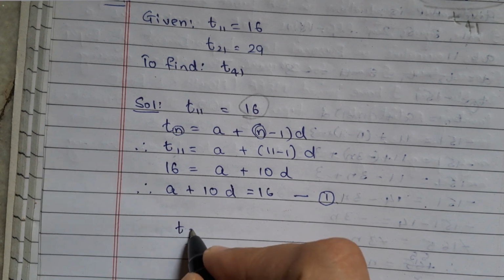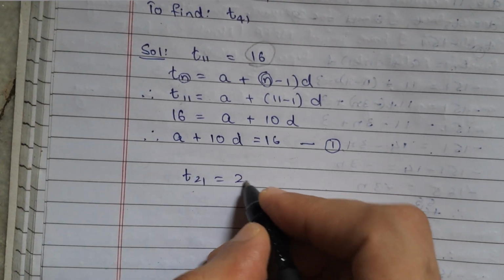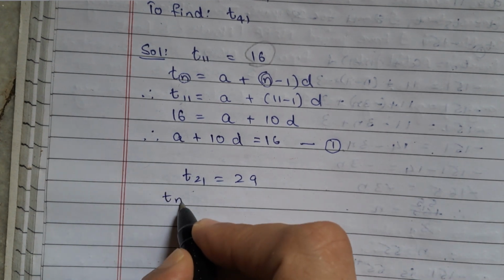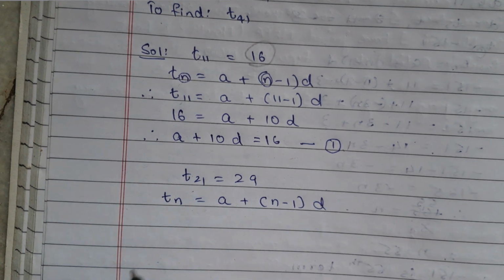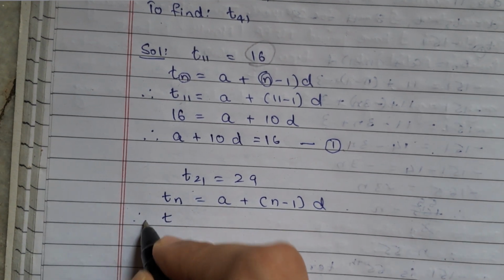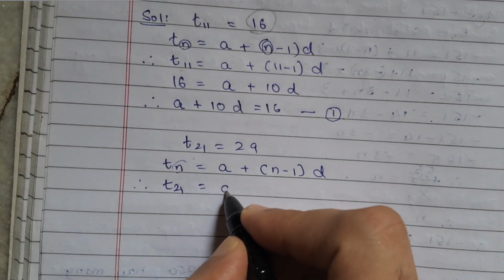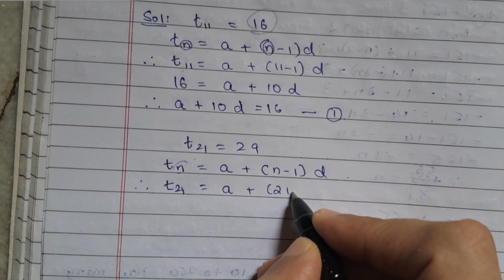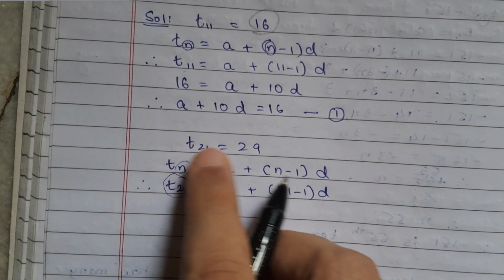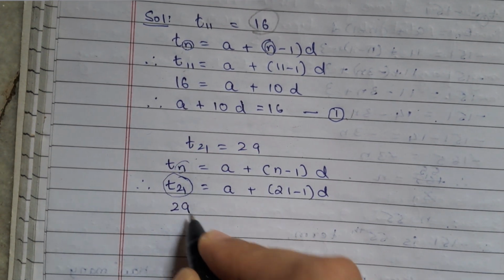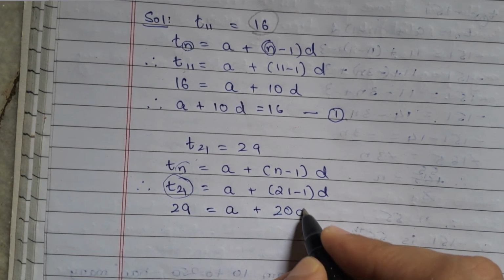So what is T21 by the way given to us? T21 is 29. So let me write T21 is 29. But again, if I remember the formula, Tn's formula is A plus n minus 1 into D. I will do the same technique over here. I will say therefore instead of n I will put 21. So wherever n is there I have to just write 21. So it will become 21 minus 1 into D. So by the way, what is T21 at the first place? T21 is 29. So this will become 29. This will remain A. 21 minus 1 is 20D.